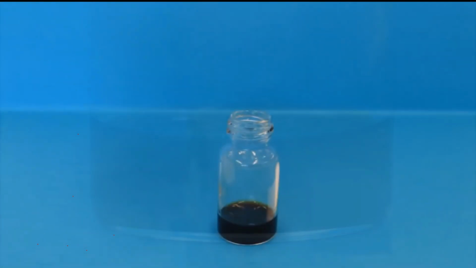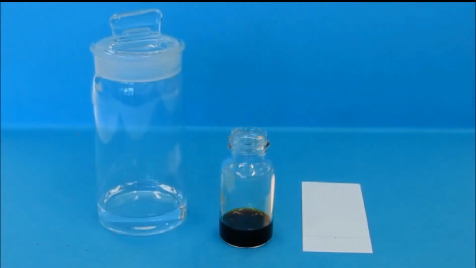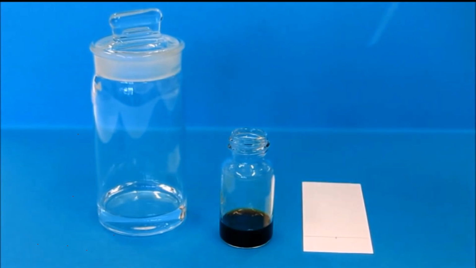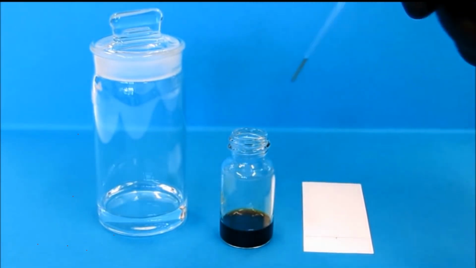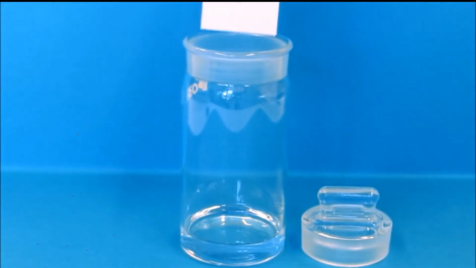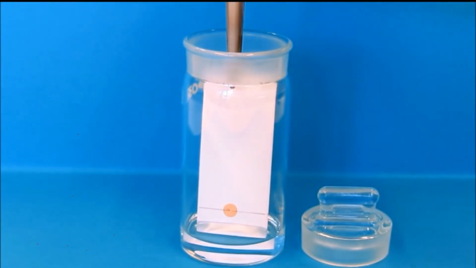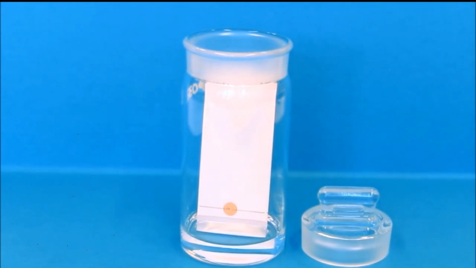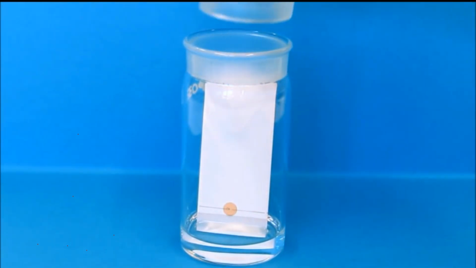Next here comes the process of paper chromatography. Ascending paper chromatography का ये process है. Here is a sample. Baseline हम लगाएंगे paper पे. Then we will take sample 1 drop, let it dry and put it in the jar which was already covered to maintain the equilibrium.